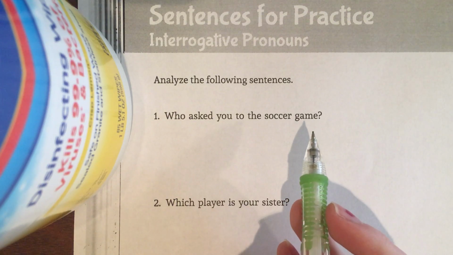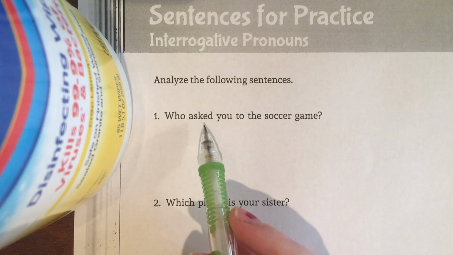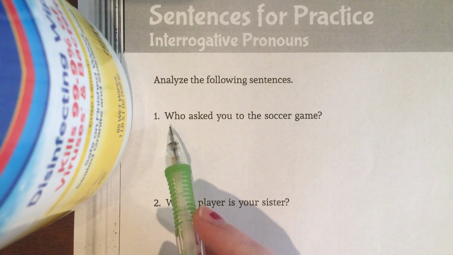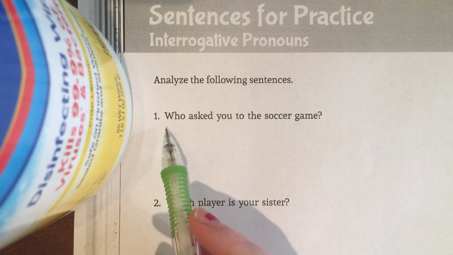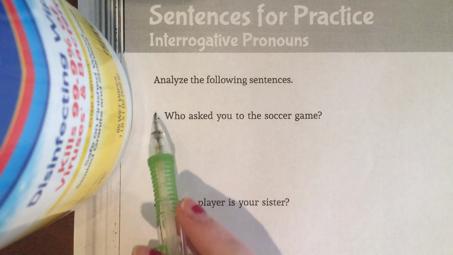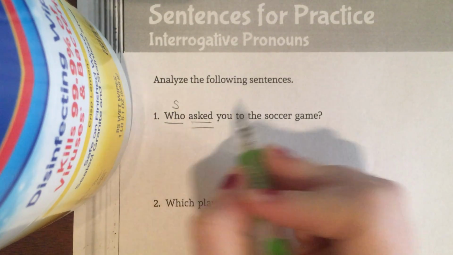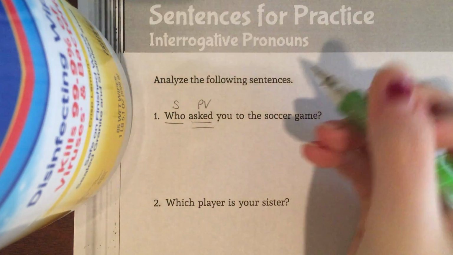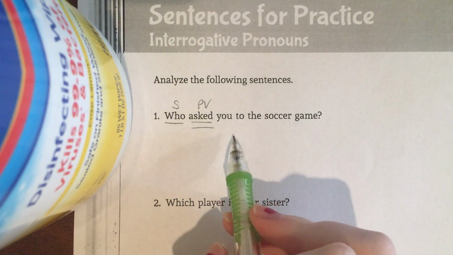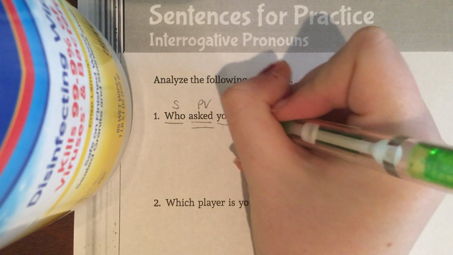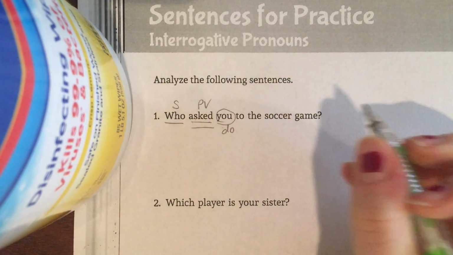First, we look for the subject and the verb. Well, the verb is asked, and who is doing the asking? Well, technically, the who is doing the asking. We don't know who that person is, but the subject is who. And we know asked is our verb. And whom are they asking? You. So direct object would be you, is receiving the action.